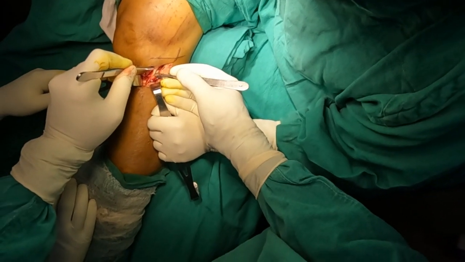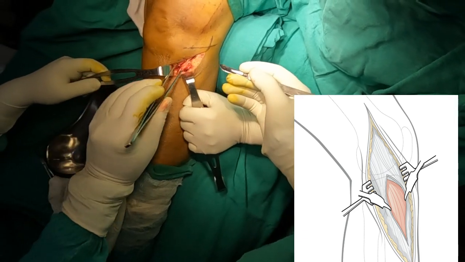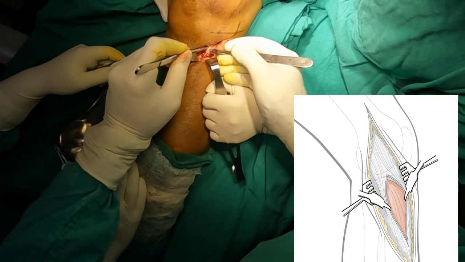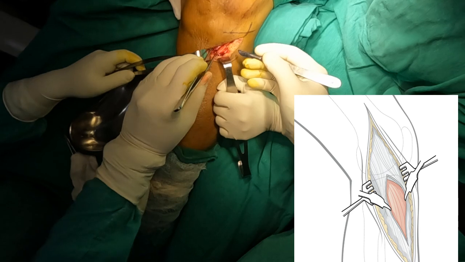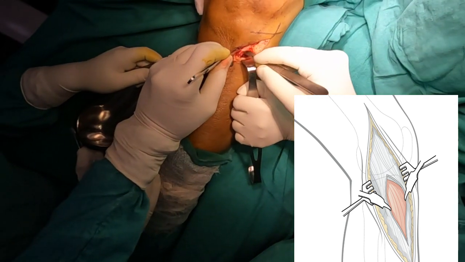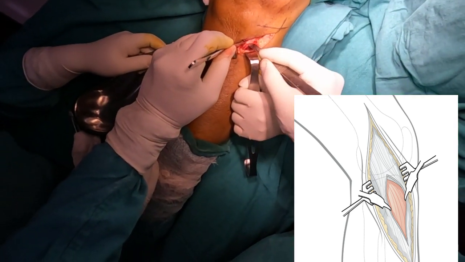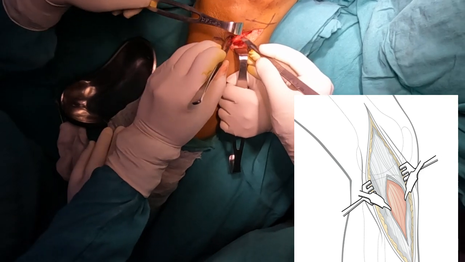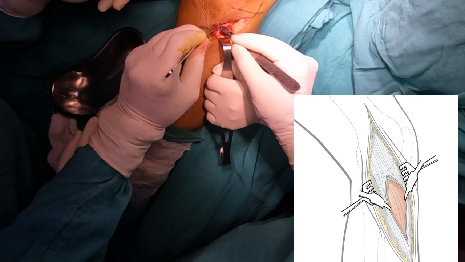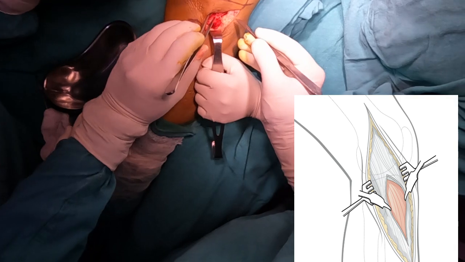After incising the skin and subcutaneous tissue, we open the deep fascia by splitting the iliotibial tract down to Gerdy's tubercle along the line of skin incision. The IT band is then elevated as a full thickness cuff both anteriorly and posteriorly using sharp dissection.